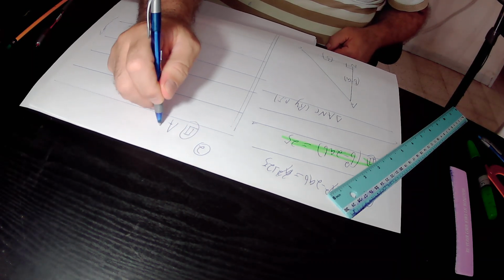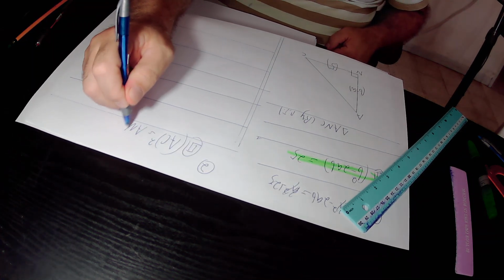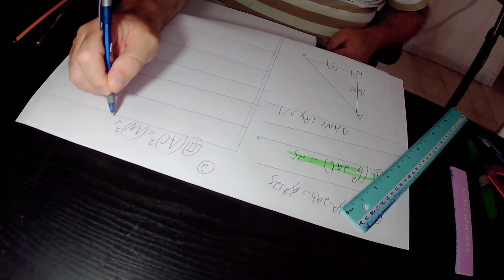So AC squared, the square of the hypotenuse, is equal to AN squared plus NC squared.